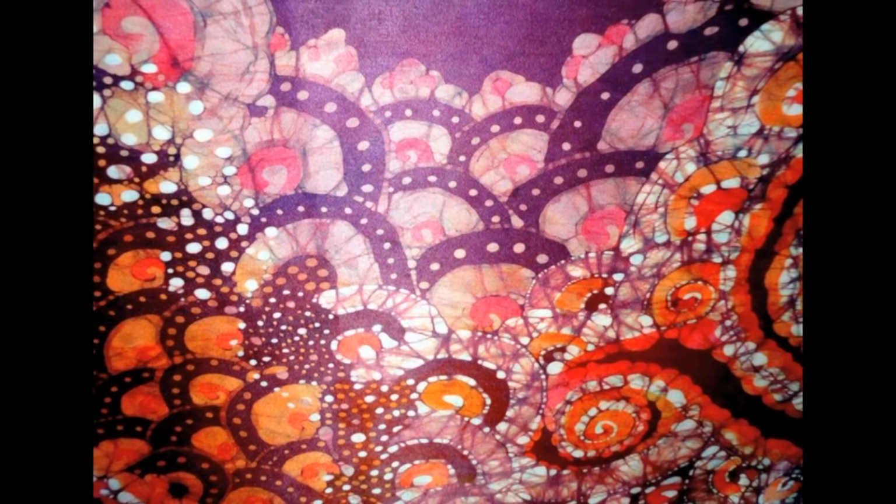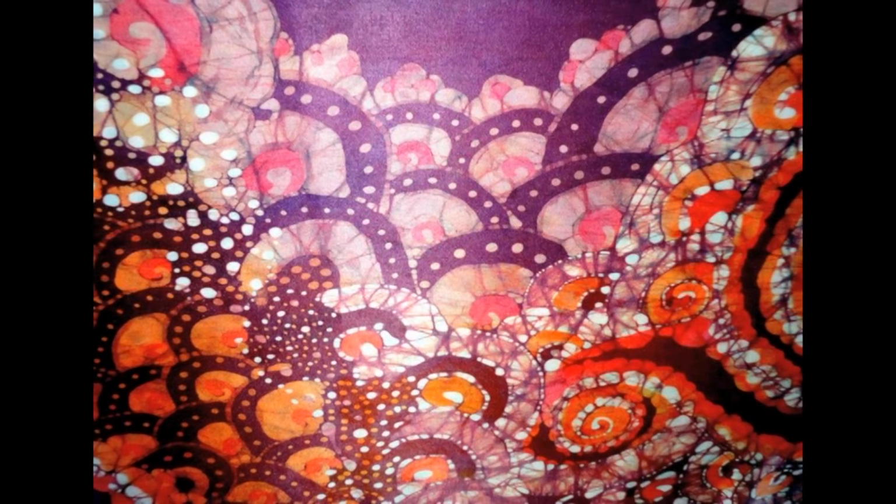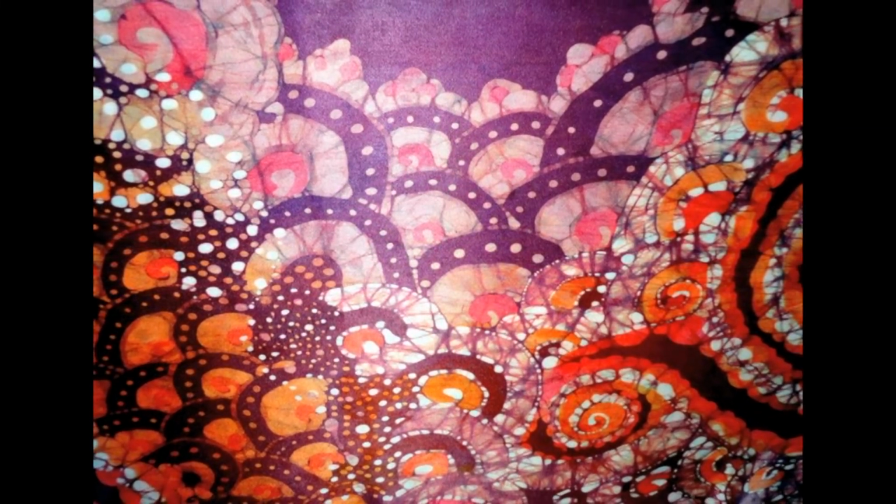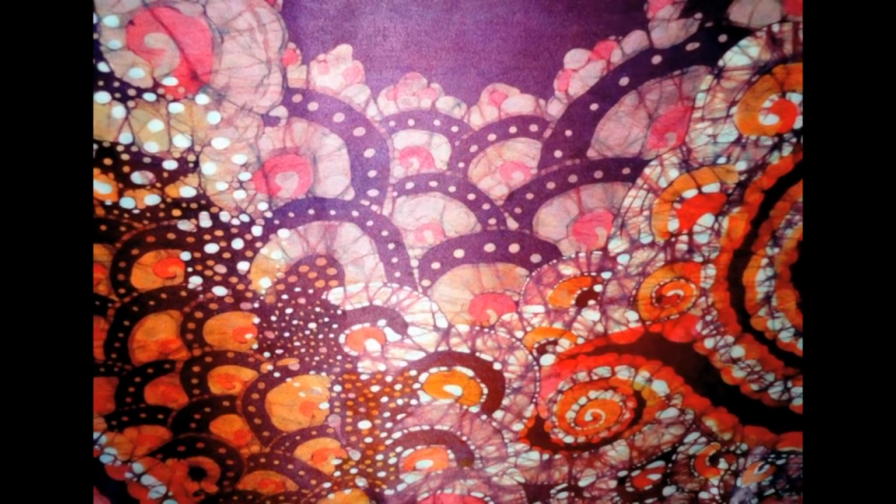The portion of the fabric that is not covered by the wax will absorb the dye, and the rest of the cloth serves as a resist. After the dye has been fixed and the material is dried, the cloth is boiled and rinsed in hot water to remove the wax. This process of waxing and dyeing can be repeated many times to obtain colorful designs.